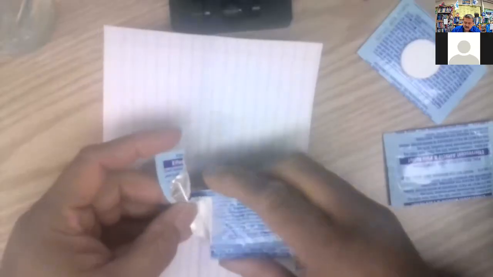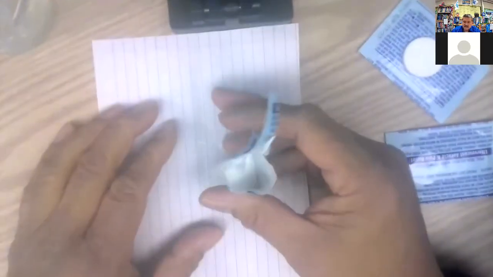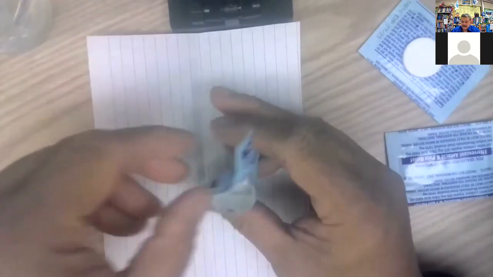Here we go. All right, that's pretty good, right? In fact, there's some coming out the edge of that. So I'm gonna take this, just look in there. Yeah, pretty fine powders, right?